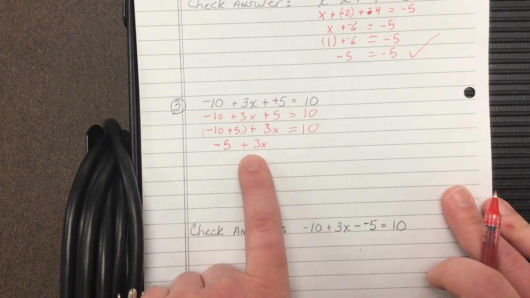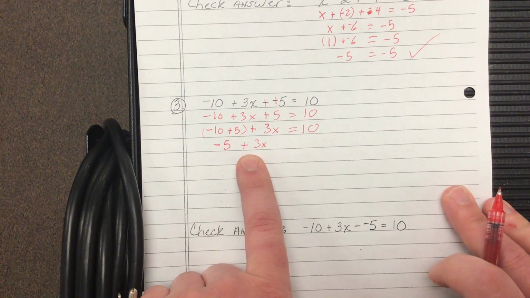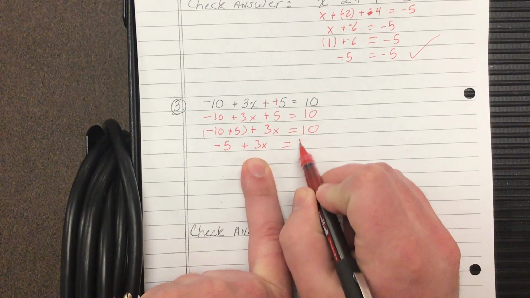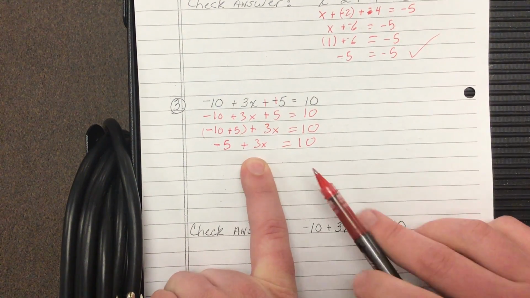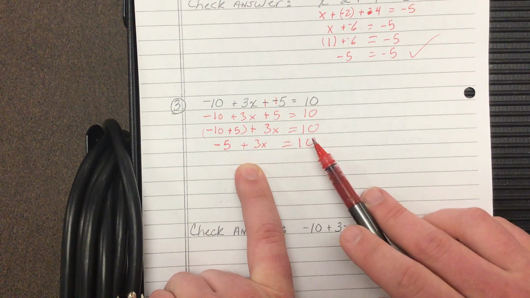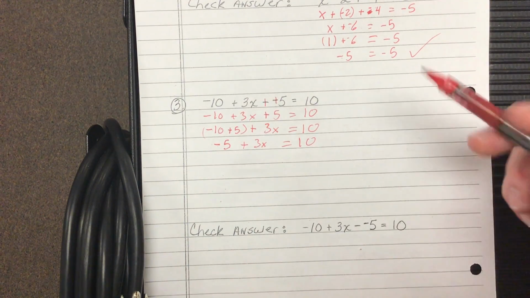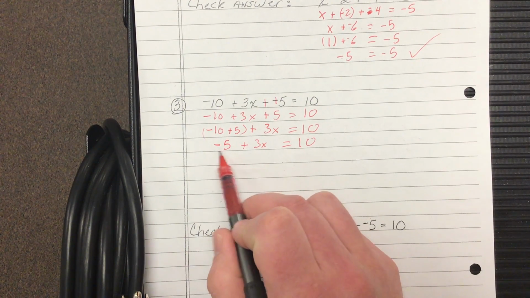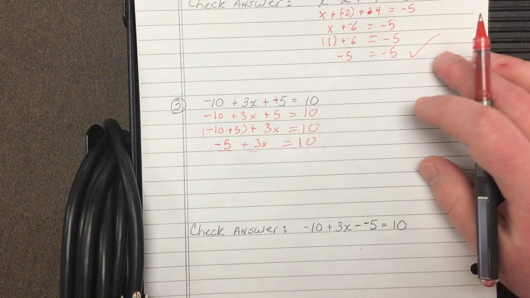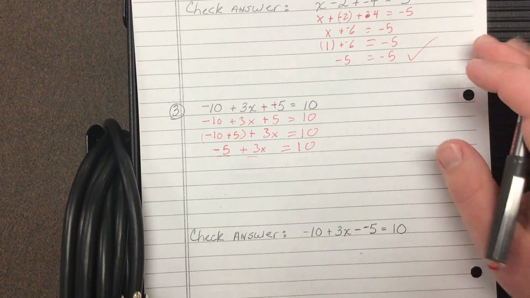Those aren't like terms. But it still equals the same. That hasn't changed. We're just changing on this side. All right, we can't combine these. These are not like terms. Now what's my last step?